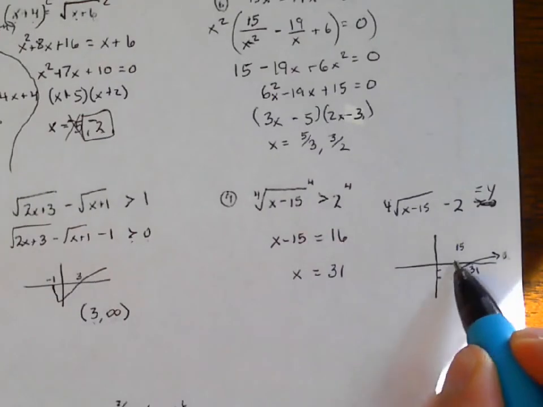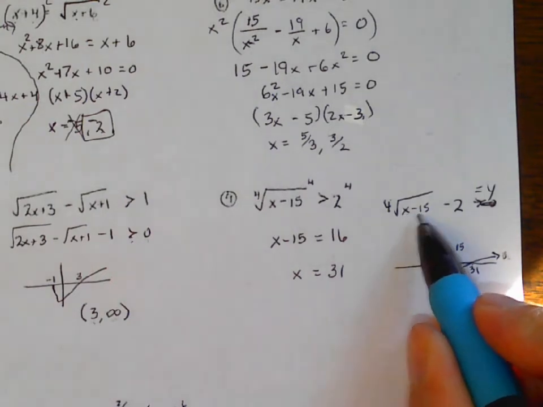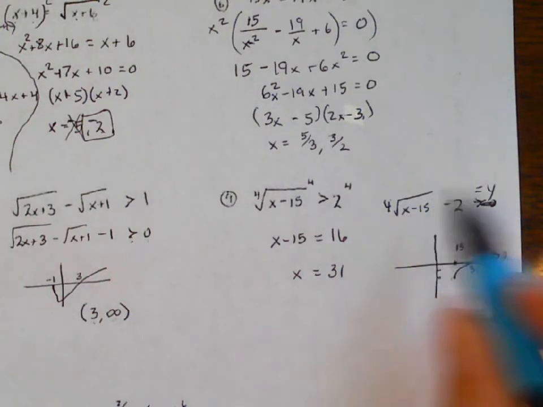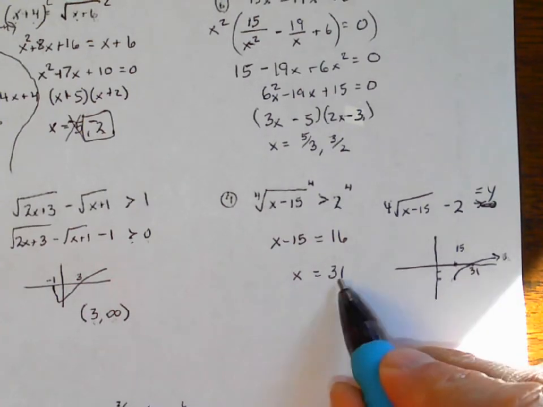Okay, so it starts here at the asymptote at 15, because below 15, I can't have any x's that are negative. Below 15 wouldn't work, I can't take the fourth root of them. And then it comes up and crosses through here at 31, which we found right here.